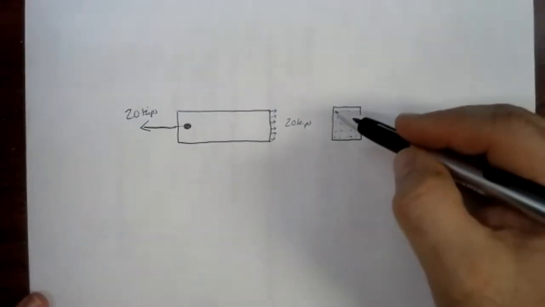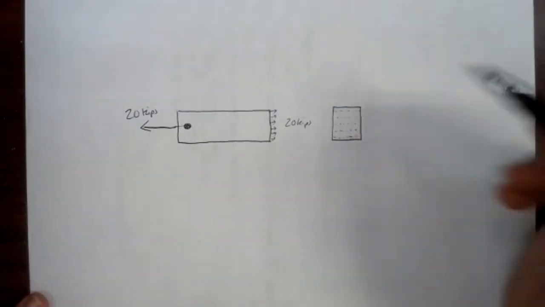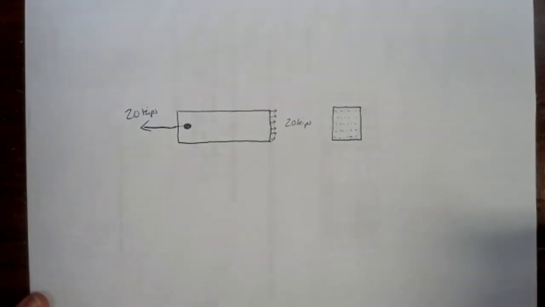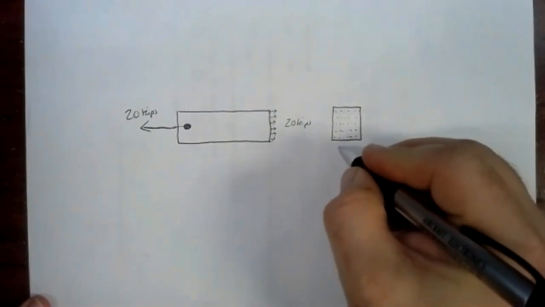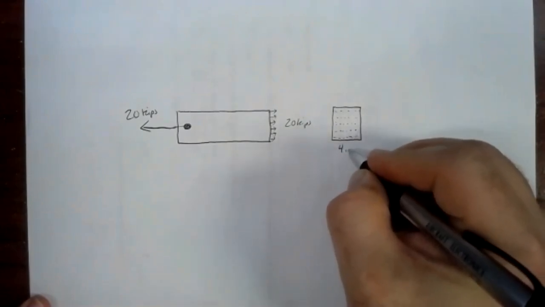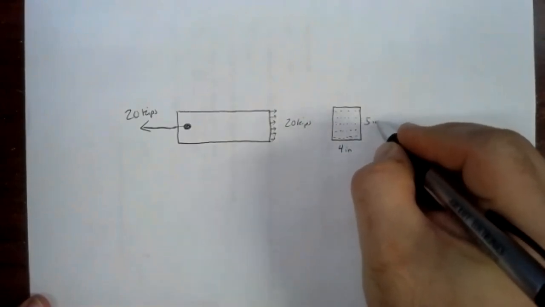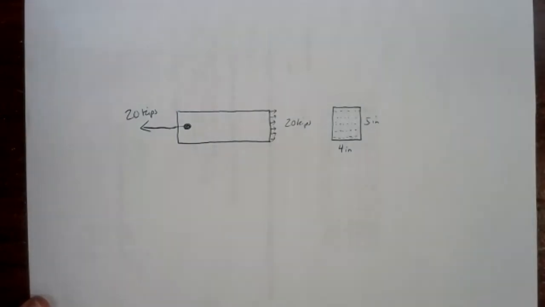But that 20 kips of force is spread out over however many square inches we've got. Let's say, for example, this is, well, let's make it 4 inches by 5 inches. Now, literally, this is the most difficult thing we have to do in dealing with stresses. We have to be able to calculate areas.